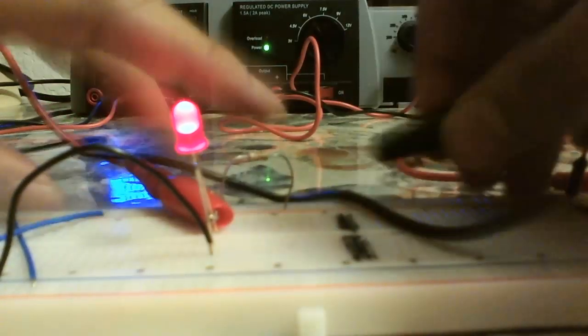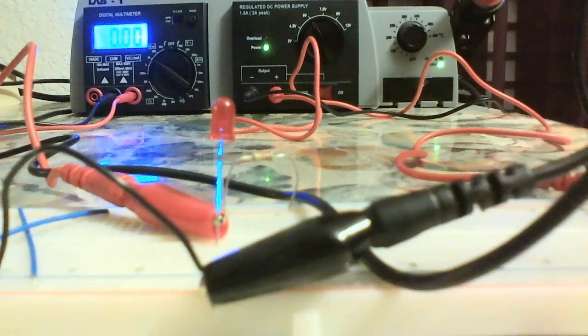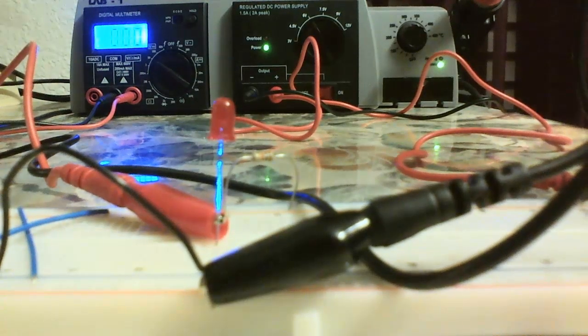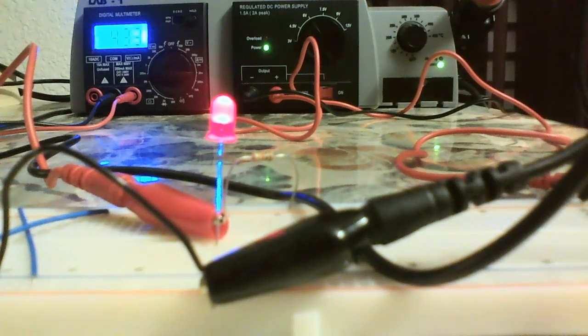To do that, we have to wire it up in series. Okay, so now we can measure at milliamps, and we measure 4.33 milliamps.